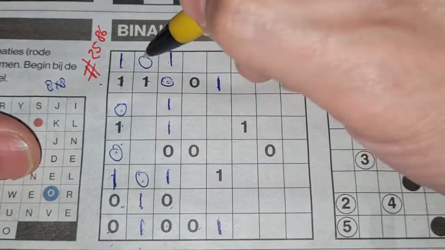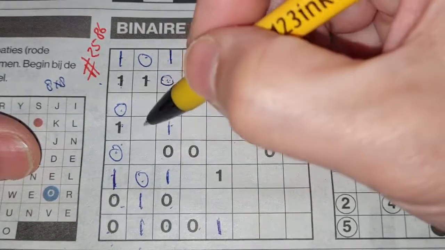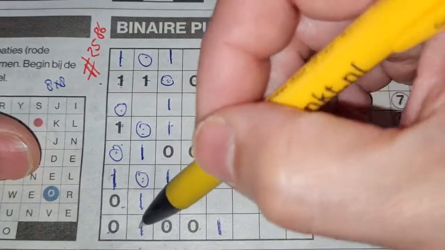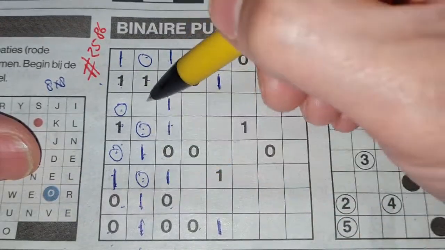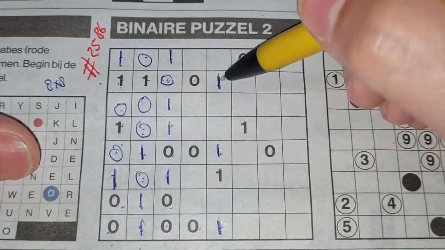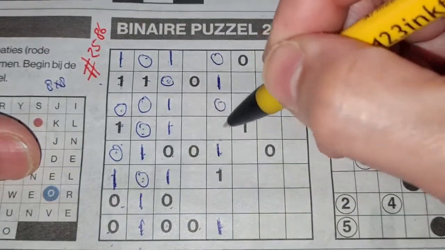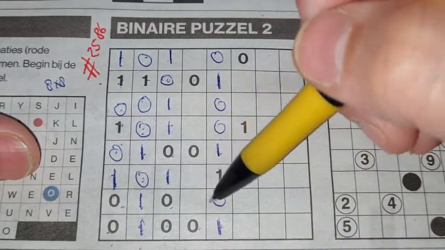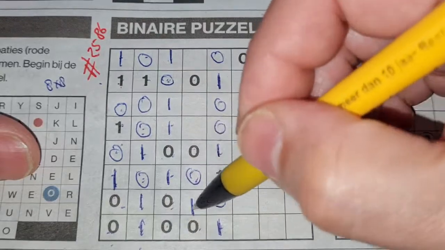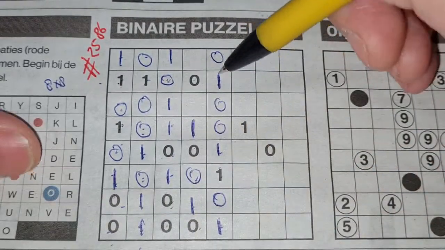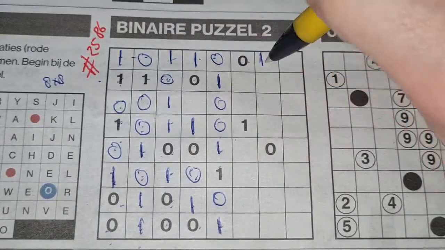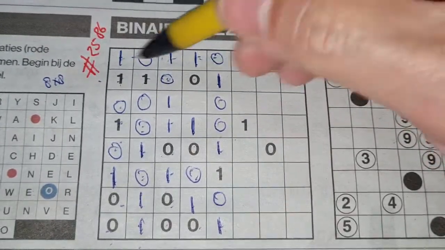Between two ones comes an O. Between two ones comes an O. Between two O's comes a one. 1, 2, 3, 4 ones, so the rest are O's. Double O, here one, there one. We have now four ones, so the rest are O's. Between two O's comes a one. Between two ones comes an O. Double O, here one, there one. Double O, here one, there one. Now we have four O's, four ones, so the rest are O's.